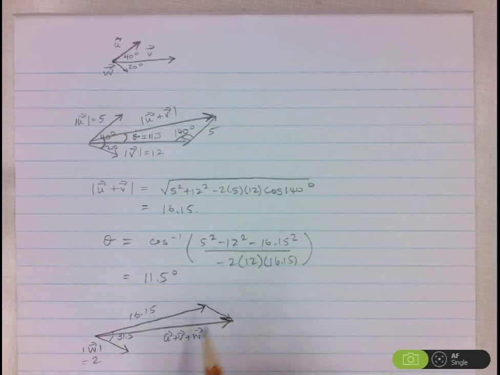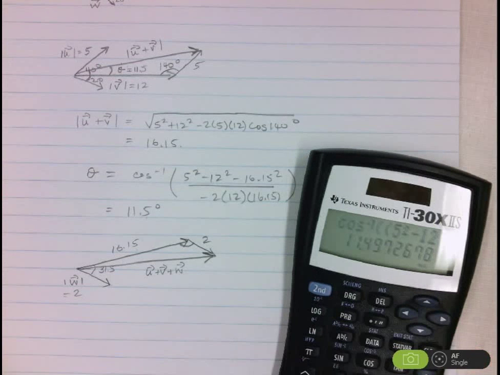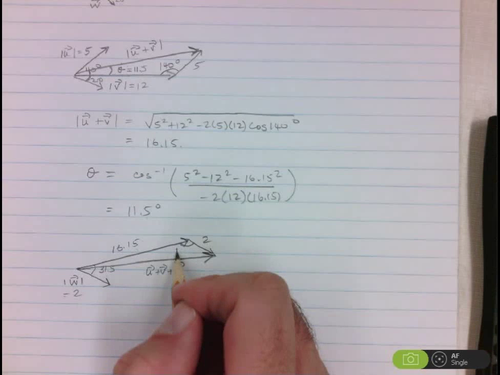Alright, so I know that this is equal to 2. Let's see what we have in terms of an angle. We know that this was 31.5, but I need the angle inside the triangle here. Again, these two vectors are parallel, so those two angles are just supplementary. So let's do 180 minus 31.5. We've got 148.5.